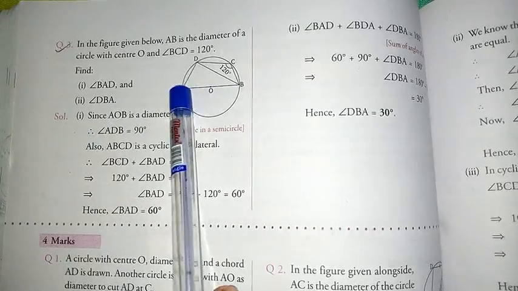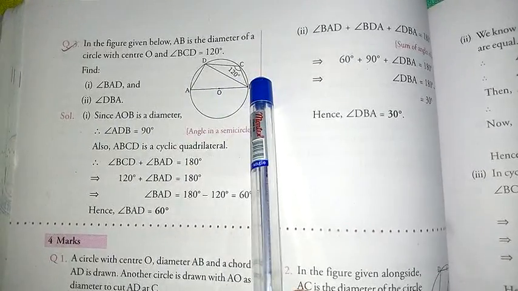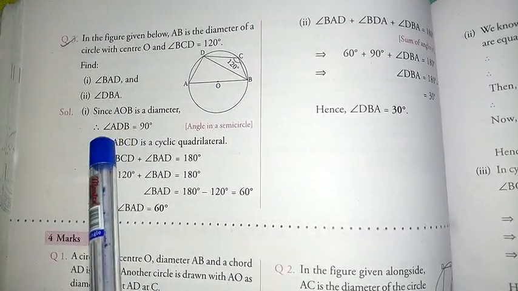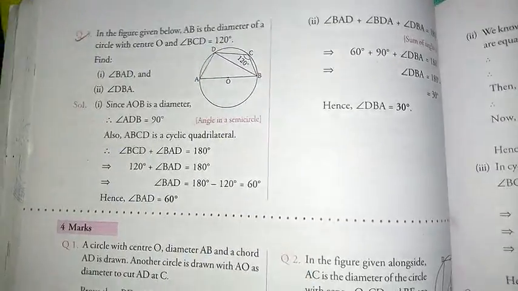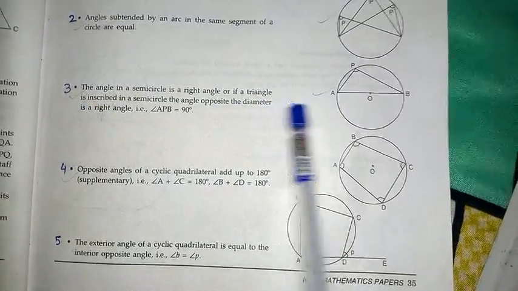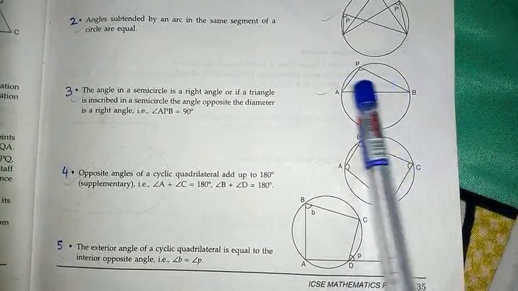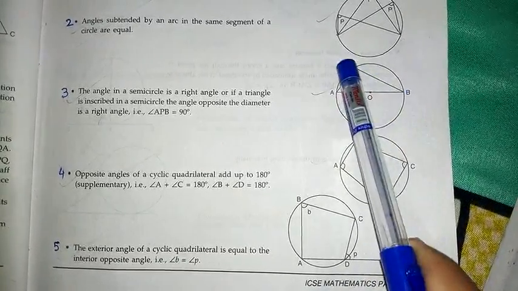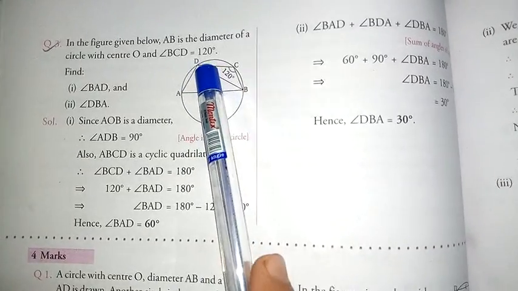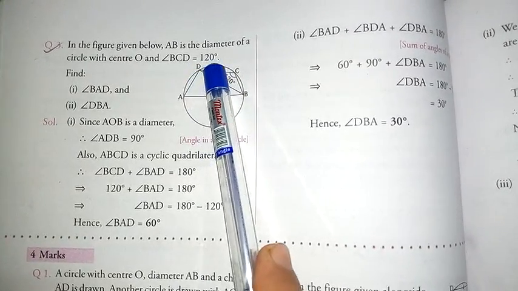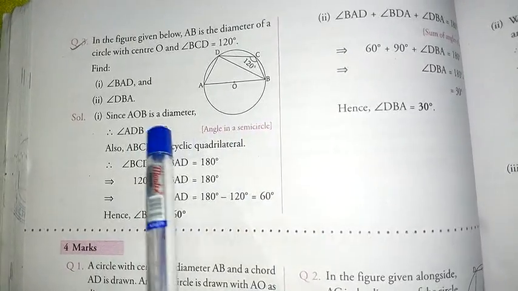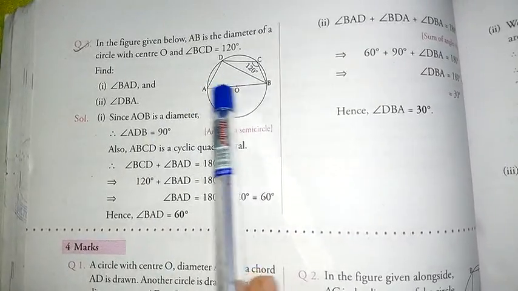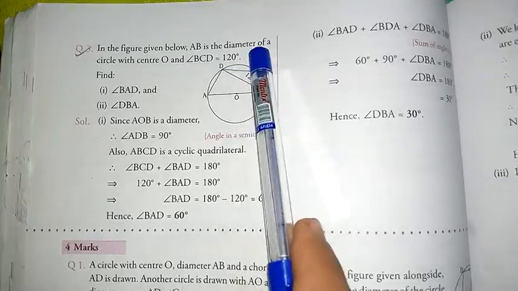Now I will start here. Since AB is diameter, angle ADB will be 90 degrees. You know this particular formula. If it is diameter, then the angle at the top will be 90 degrees. Same thing here. So if it is diameter, then here the angle D will be 90 degrees. That is what is said: angle in a semicircle is 90 degrees, because AB is diameter, because it is a semicircle on the top.